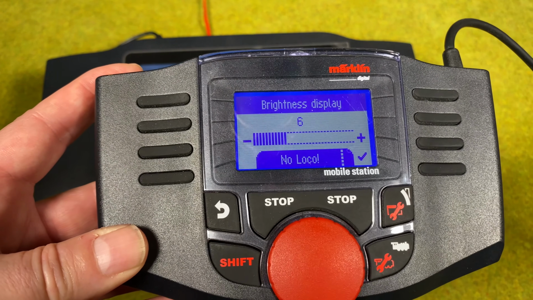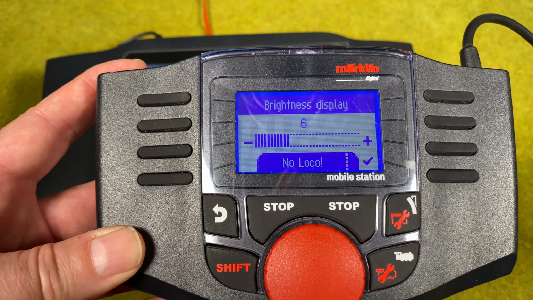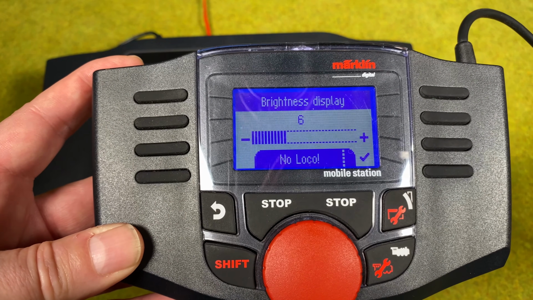However, the main update you can see here is that now you're actually able to control the brightness of the display.